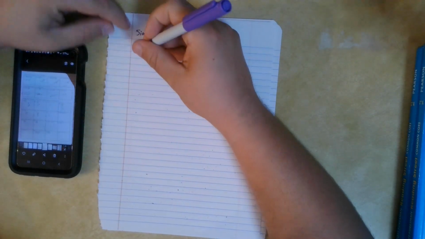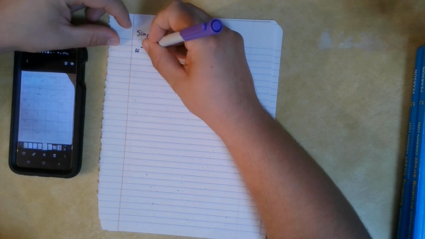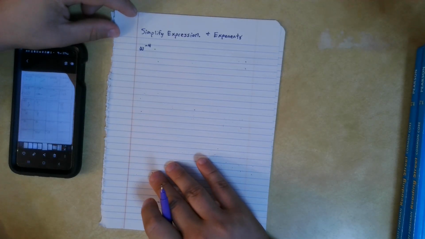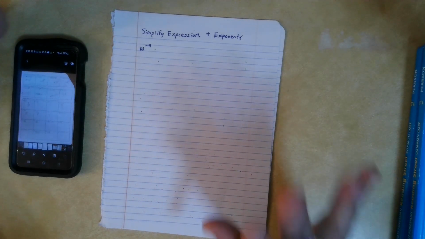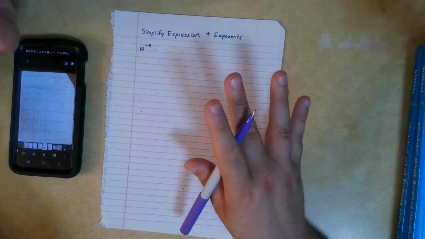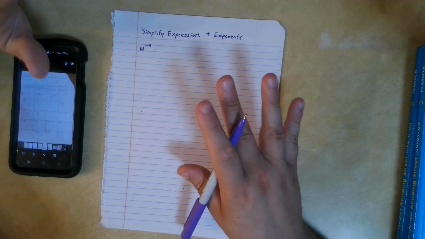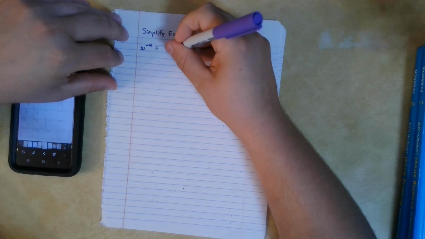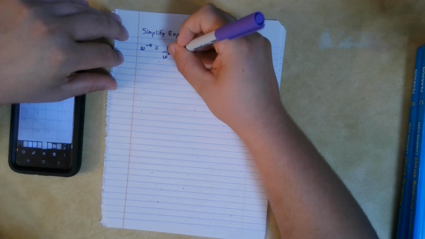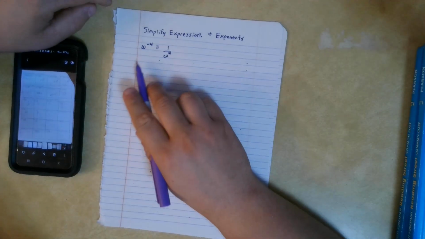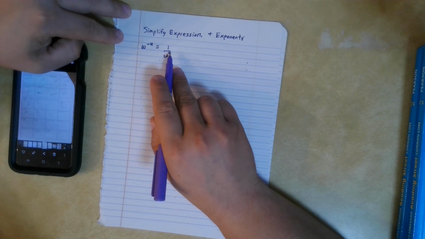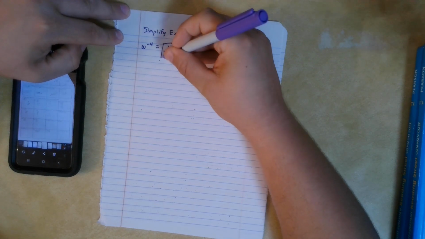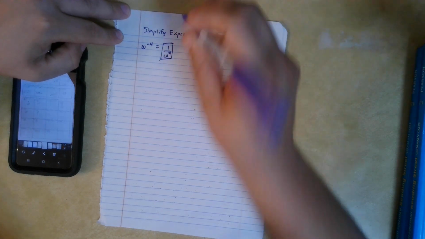Our first initial problem, directly from the homework, says w to the negative 4. The rule for this is quite simple. If you see something to a negative power and there's nothing else preventing you from modifying it, so if you have no other operations, there's nothing else around it, you're simply going to flip it over. You're going to say 1 over w to the 4. If it said w to the negative 3, it would change into 1 over w to the 3. That one's quite a simple rule that you just have to remember.